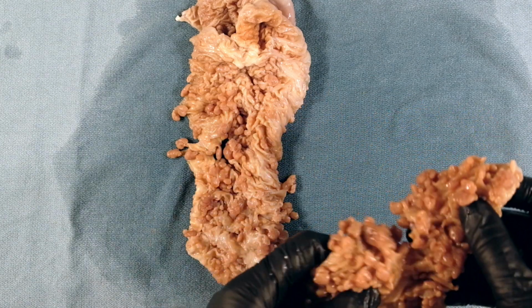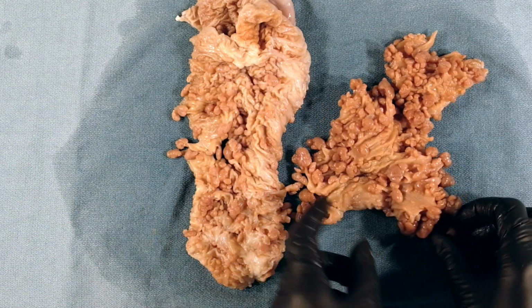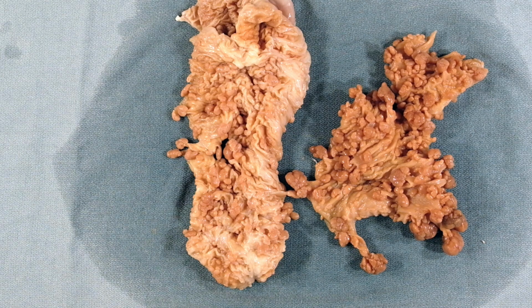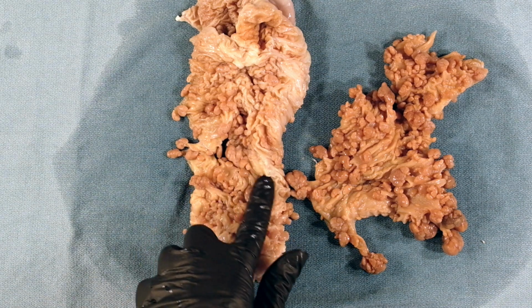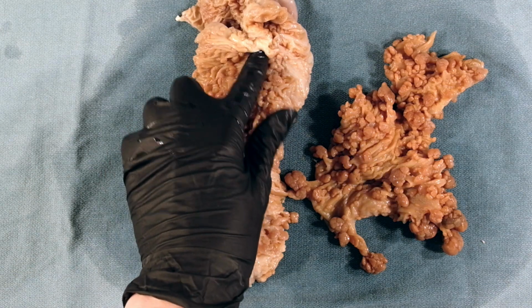There are essentially two morphologies for polyps, at least grossly: sessile and pedunculated. These polyps are examples of pedunculated polyps with a stalk and nodule at the terminus.